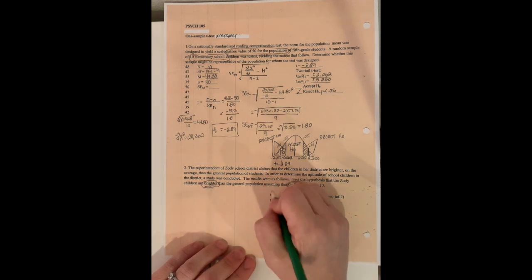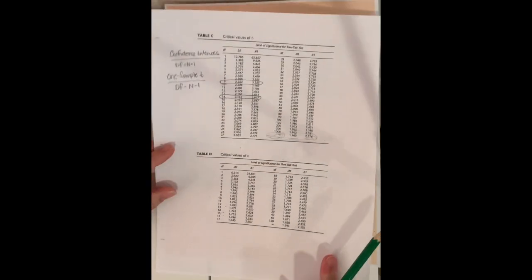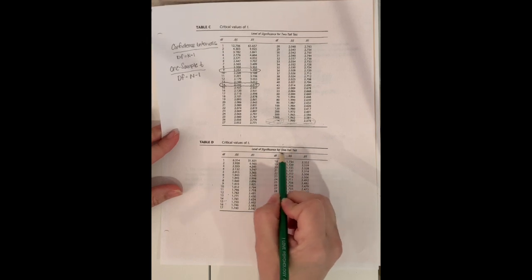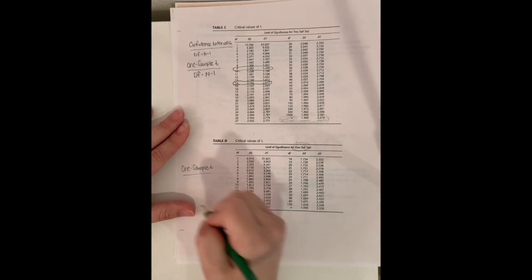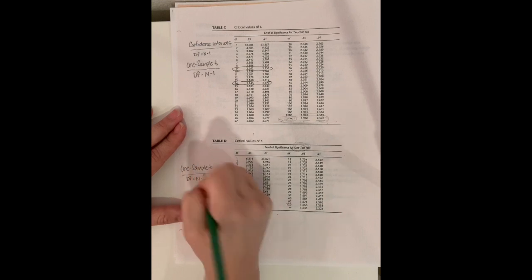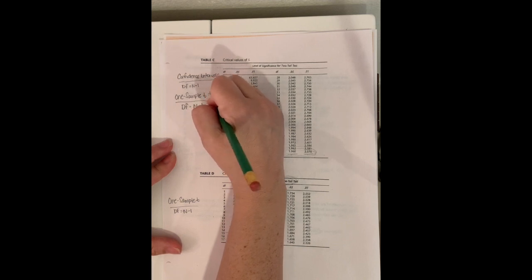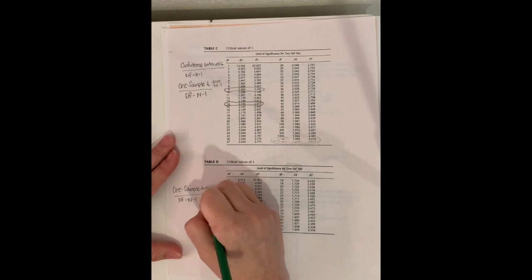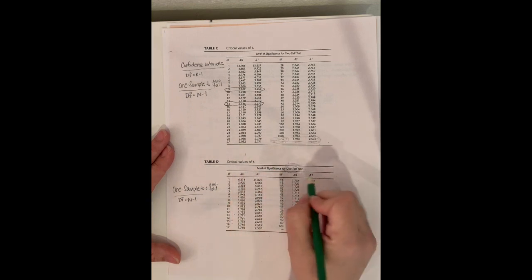So N of 30 is going to give us degrees of freedom of 29, because 30 minus 1 is 29. And we're actually going to use table D because table D is for a one-tail test. So I'm going to put one sample t down here. And it's the same degrees of freedom, n minus 1. And you might just want to write yourself a little note that table C is for two-tail, and table D is for one-tail. Although it does say it here as well.